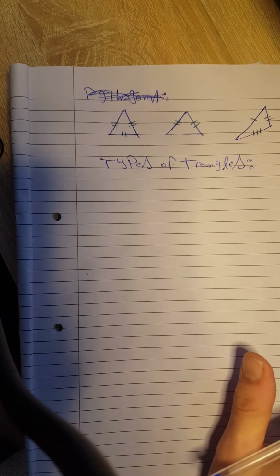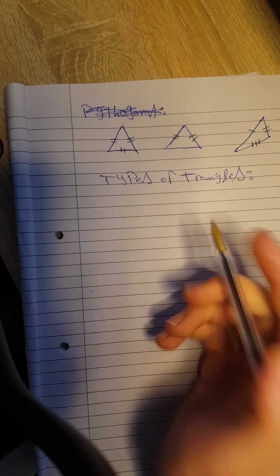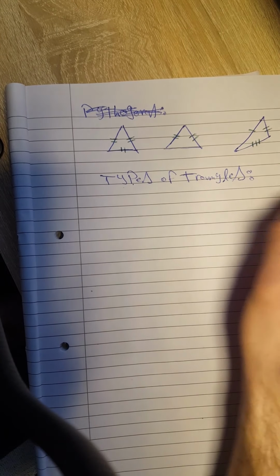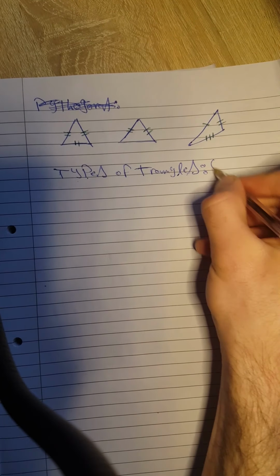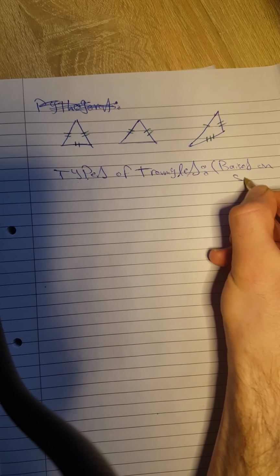Guys, again today we talk about triangles, angles and sides. We have an overview about them. So we got types of triangles, but I would say in here based on sides first.